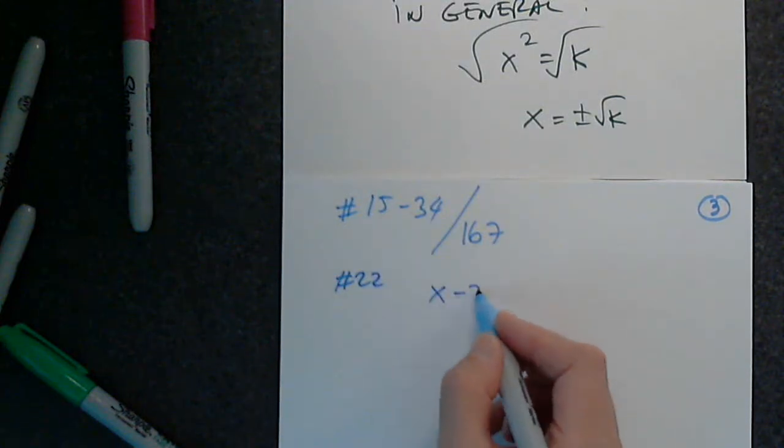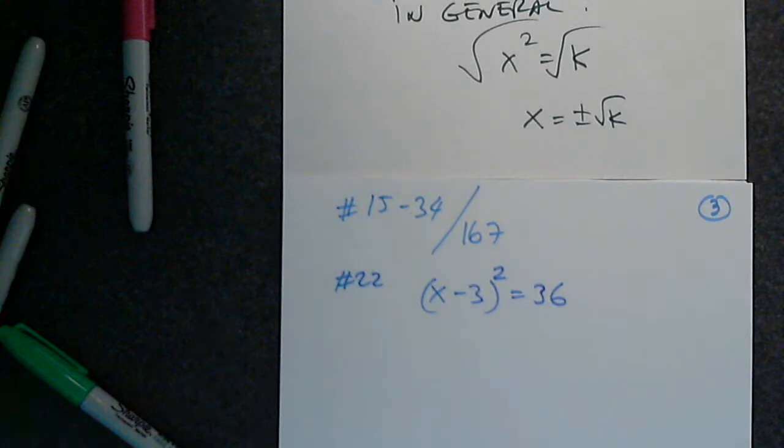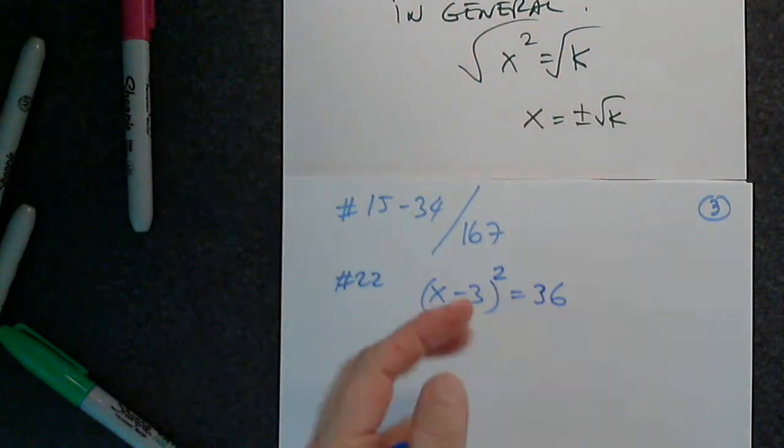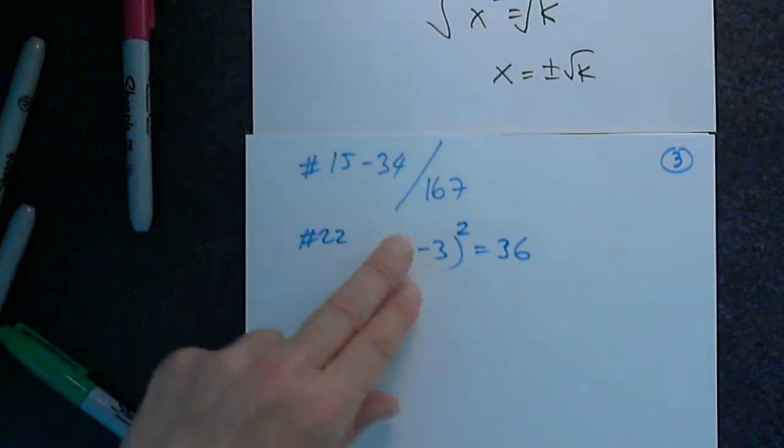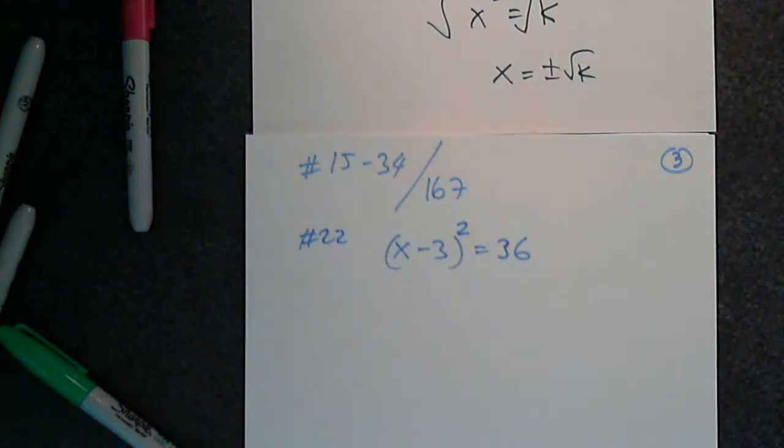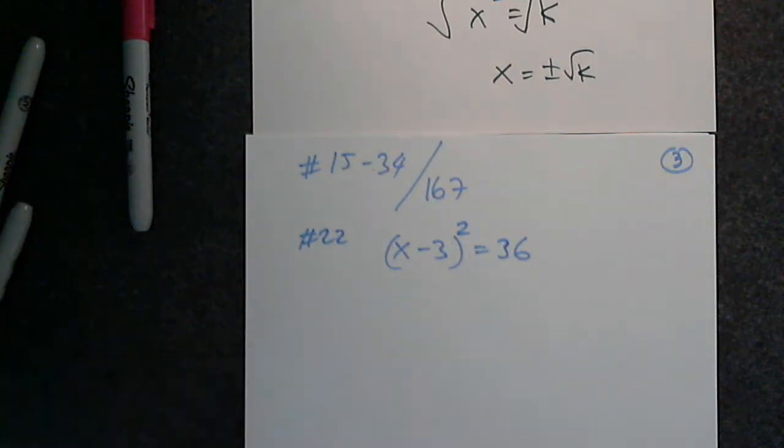22 is x minus 3 squared equals 36. So now the question is, can I apply the square root property for taking square roots? As long as this side has something with x and squared, and the other side has a number, no x and no other terms, just one term, one number, the answer is yes. So let's take the square root from both sides. I forgot to ask you, what type of equation is it? We know 3 types now. Exactly. Very good. It's quadratic.